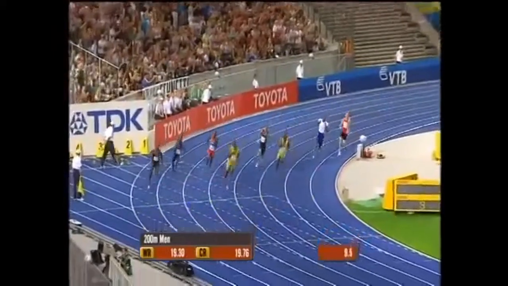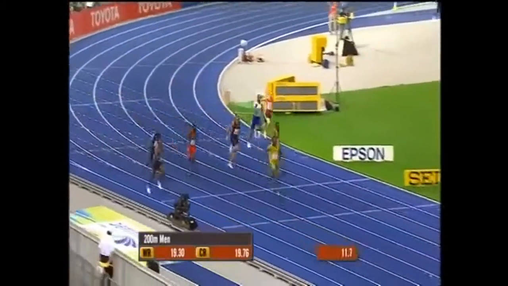The first physics principle I use is speed. You need speed in order to win your race. Here's a video of Usain Bolt running a 200-meter dash. In this race, he runs the distance of 200 meters in 19.19 seconds.